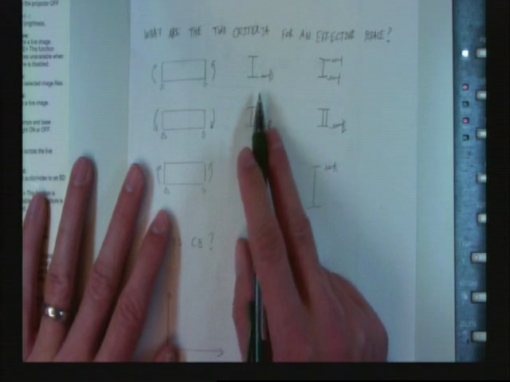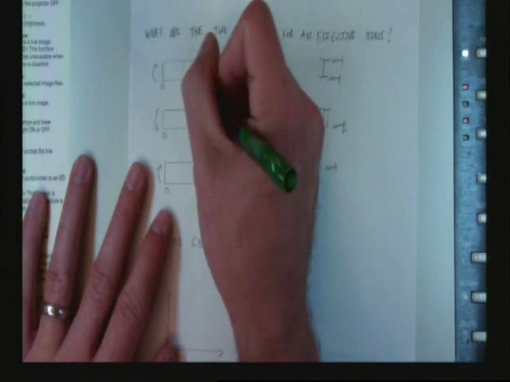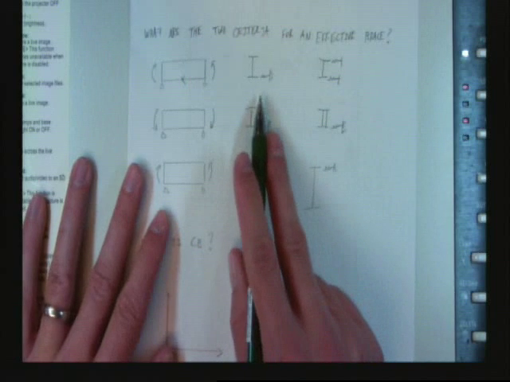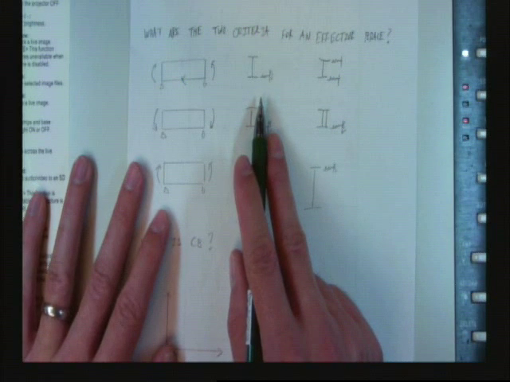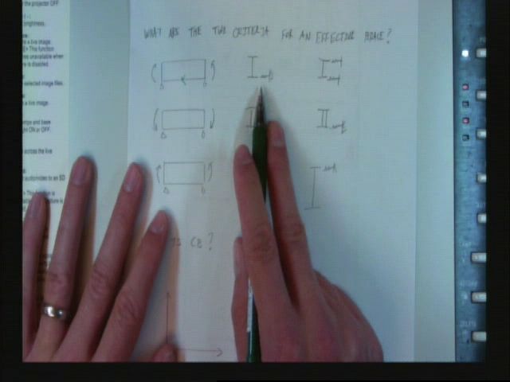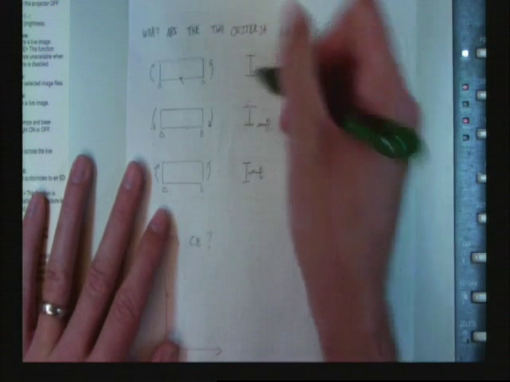Is that an effective brace? Let's say it's at the middle. Okay, is that going to be an effective brace? Why not? Does it resist twist? Does it even resist lateral movement? What wants to move laterally? The compression. And we're bracing the bottom. Doesn't work. This is not an effective brace.